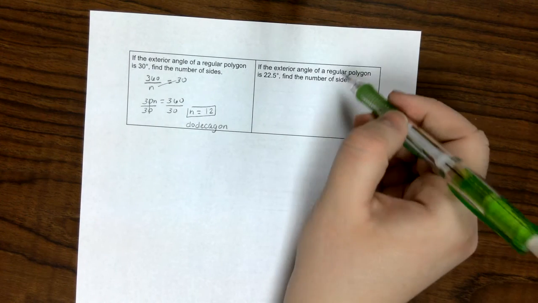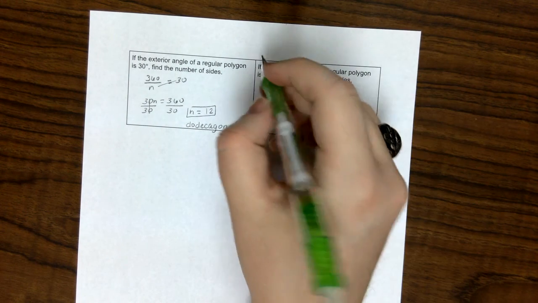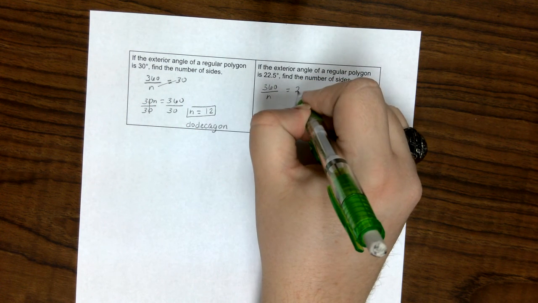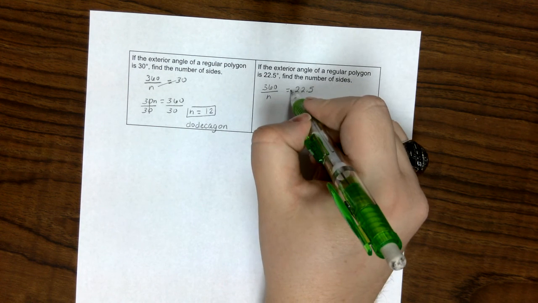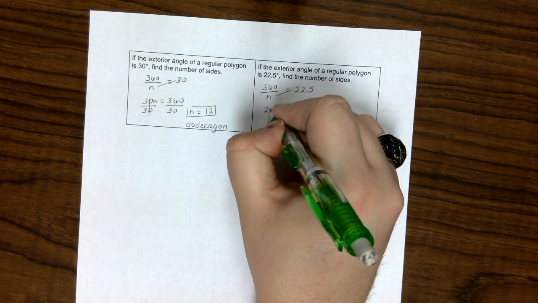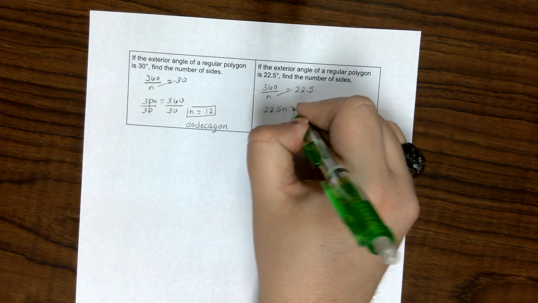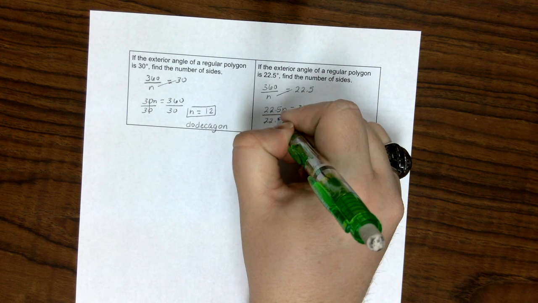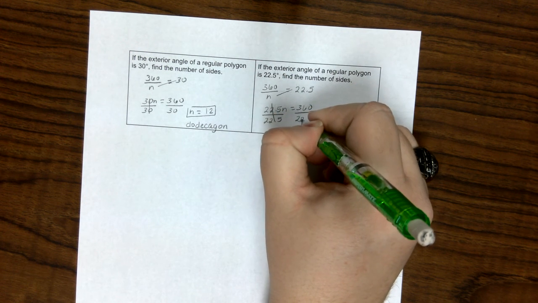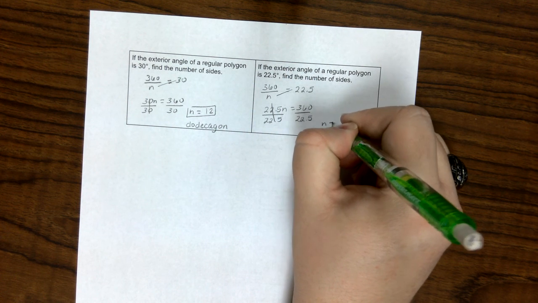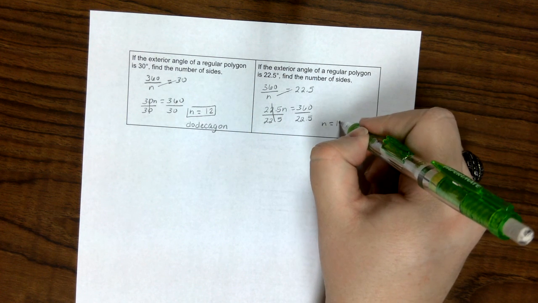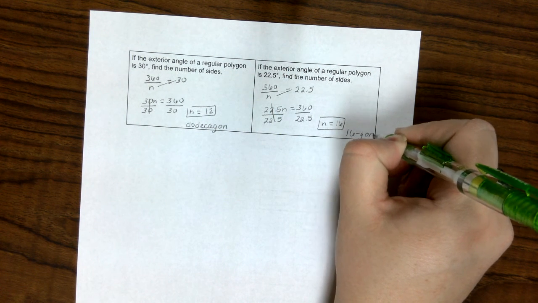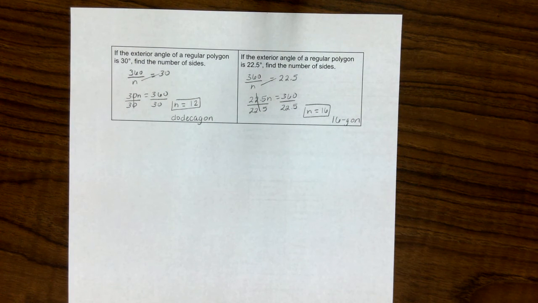Right, same thing. The exterior angle of a regular polygon is 22.5. So we've done 360 divided by the number of sides, and we ended up at 22.5. Cross multiply, 22.5n equals 360. Divide by 22.5. That's going to give us 16. And so this is a 16-gon. Okay?